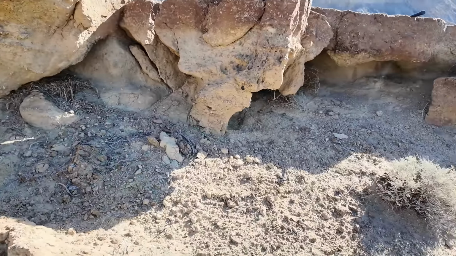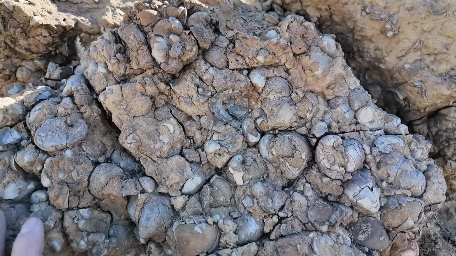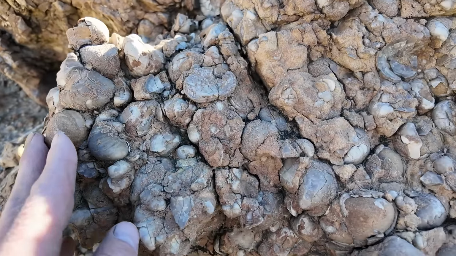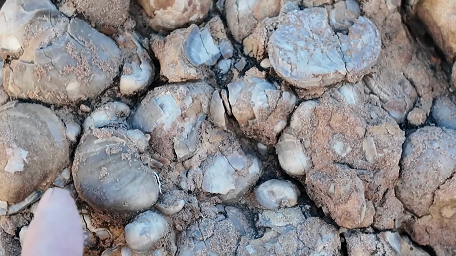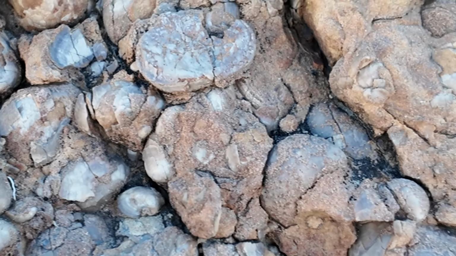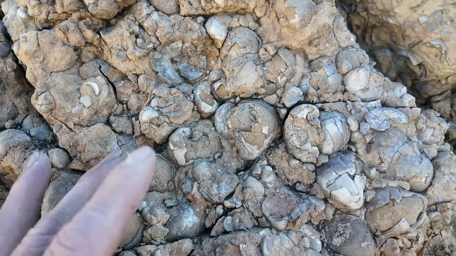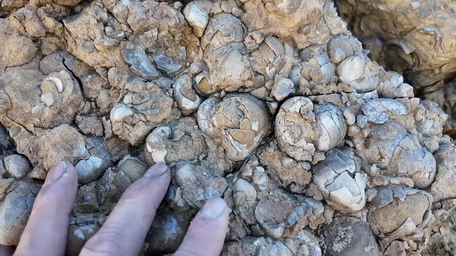What is the environment in which these were deposited? Look at all of them right here. Look at these shells, just awesome. Some of these are golf ball size. I think I've seen a few that are almost fist size, just full of these oyster shells.